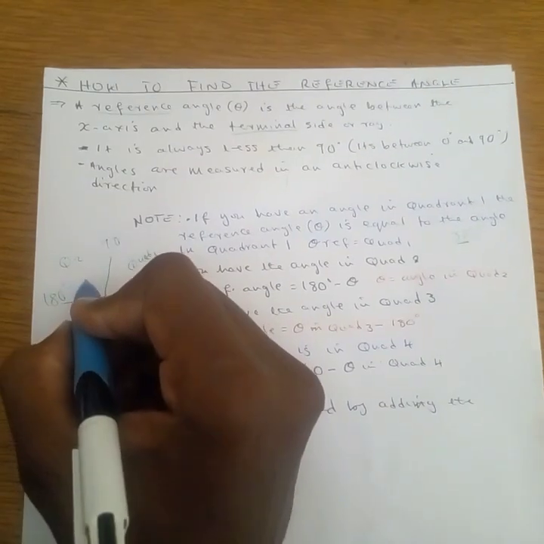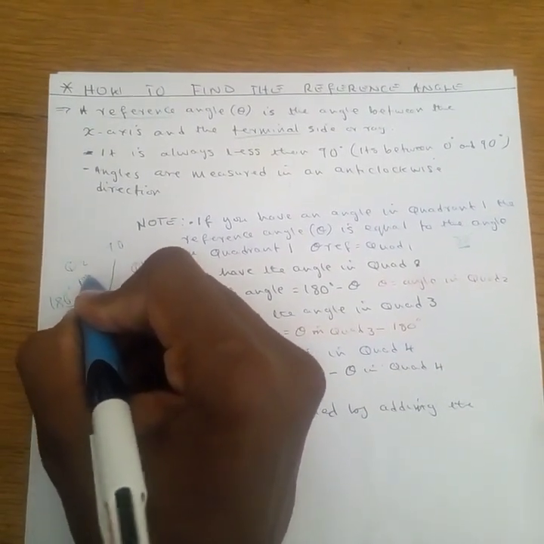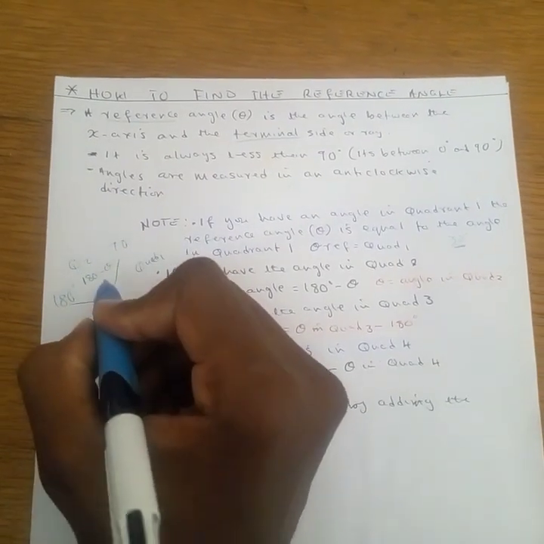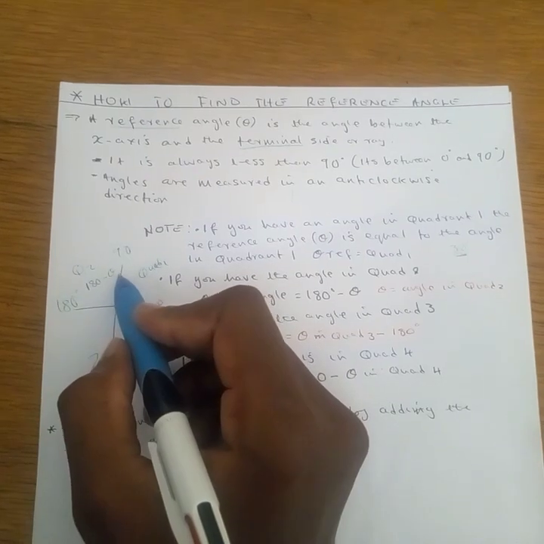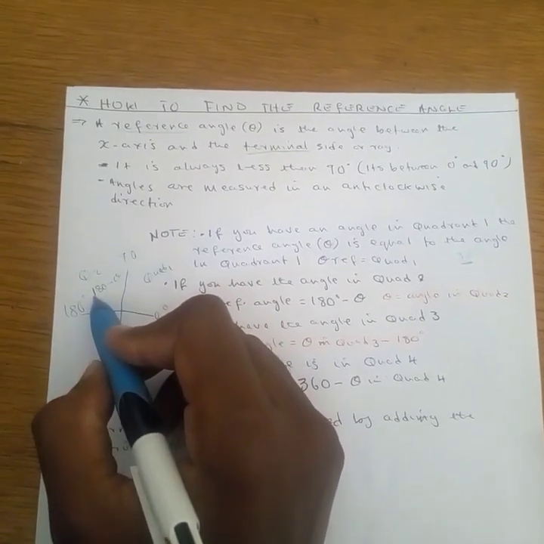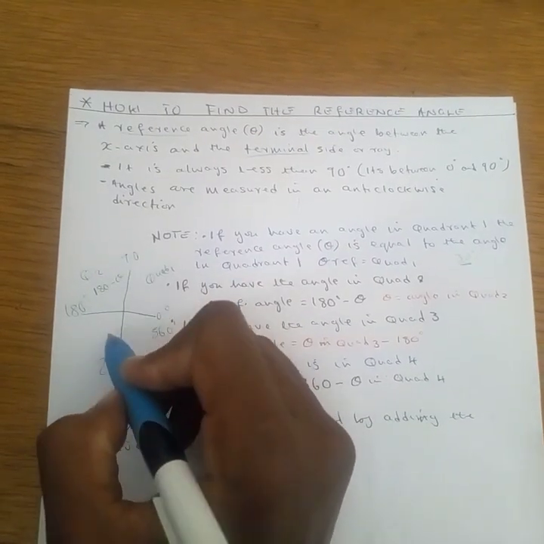The formula to use here is very simple. It's simply 180 minus the angle that you have been given in quadrant 2. So the angle, let's say it is 100, that 100 is bigger than 90. So you just have to say 180 minus 100. Then you have your reference angle.